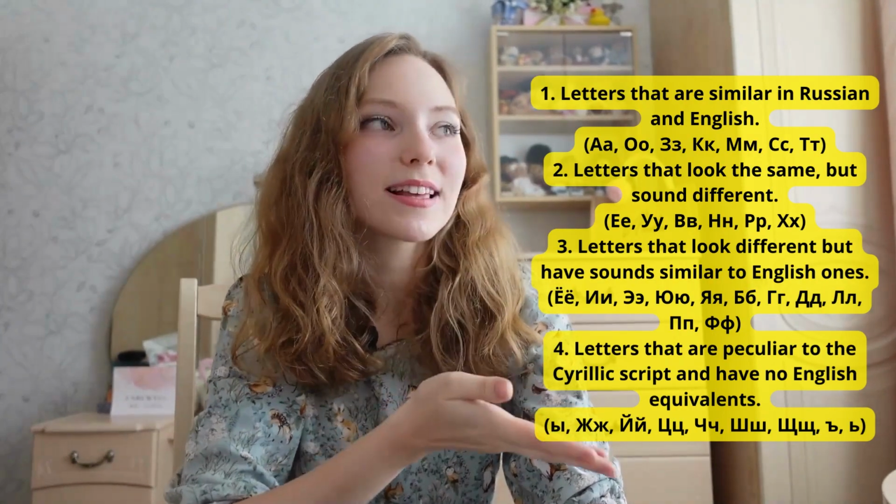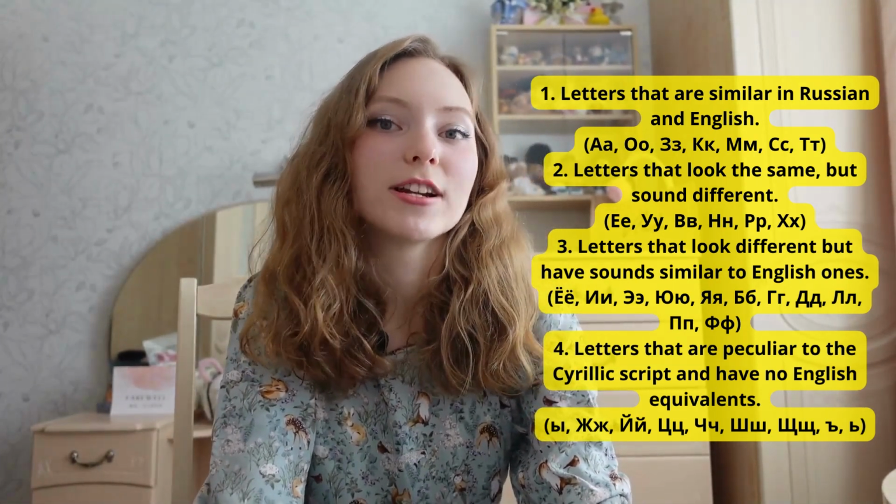Even if you already know how to read Russian, this video might still be useful as I'll be explaining how to pronounce the sounds in a proper way with a native accent. There are 33 letters in the Russian alphabet, and they can be divided into groups like this. They're not in the alphabetical order here, it's just to help you learn and remember them faster, and I'll present the alphabetical order at the end of this video.